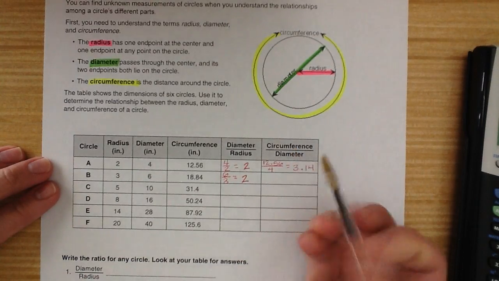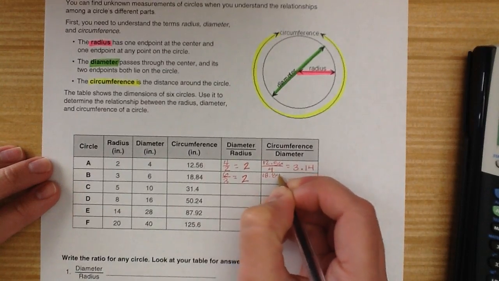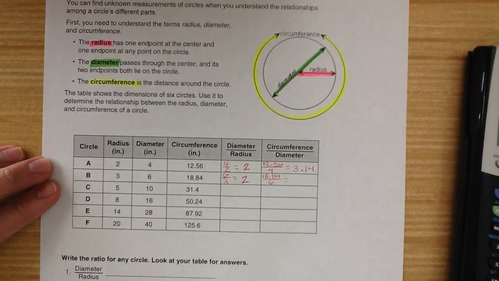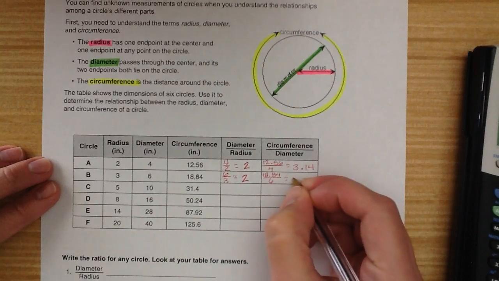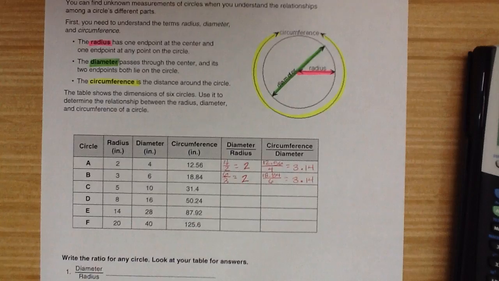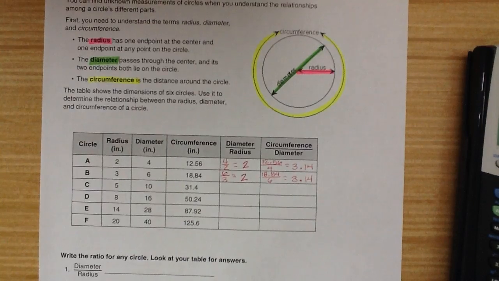Circumference divided by diameter. So our circumference is 18.84 divided by the diameter, which is 6. So 18.84 divided by 6. And that does give me 3.14. Okay, so go ahead and pause the video and finish out that table, and then check back here in a second. See if we get the same answers.